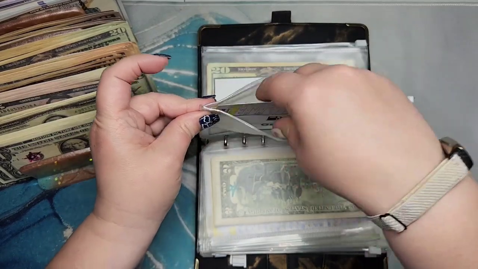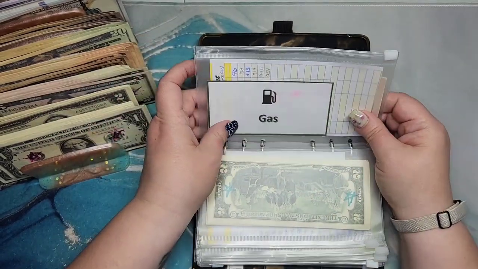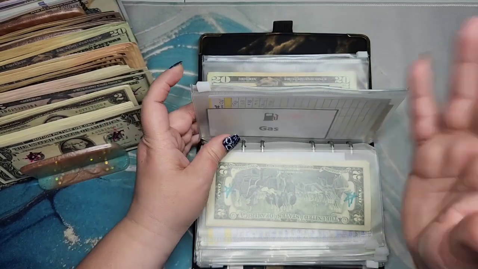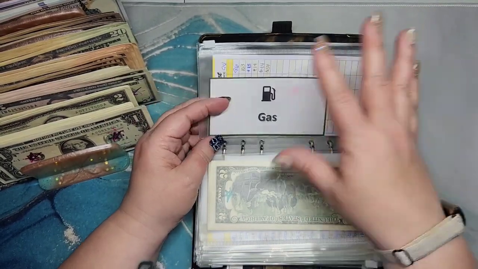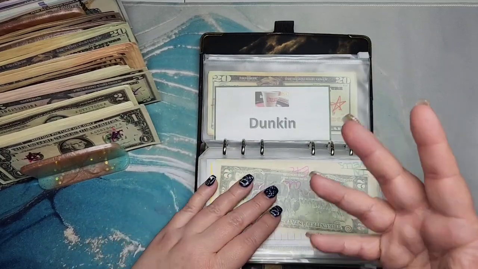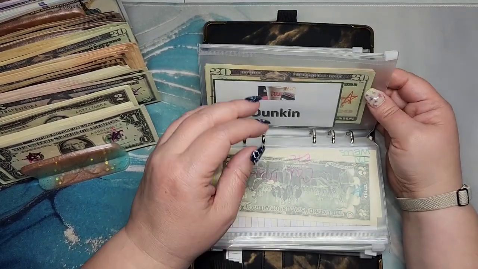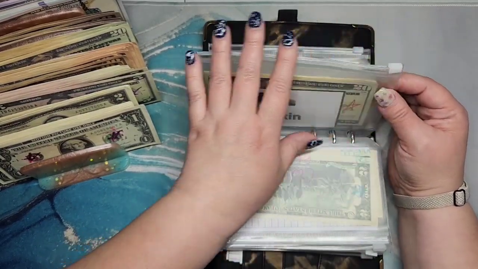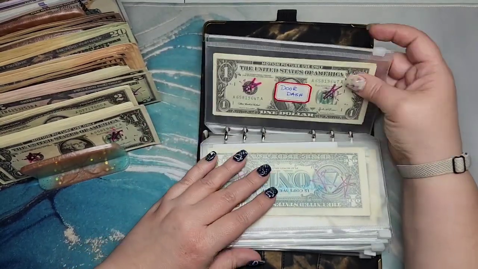I don't really drive my car very much. My mother is also driving my car now, so sometimes she will put gas in it since she drives it more than I do at this point. So nothing is going into Dunkin', that's staying the same.